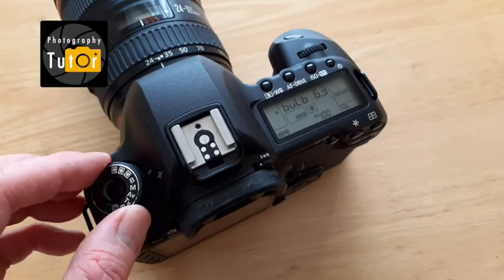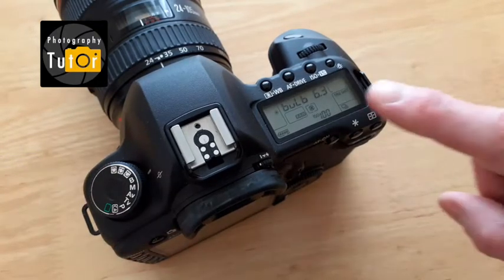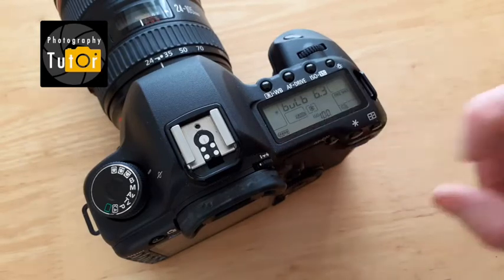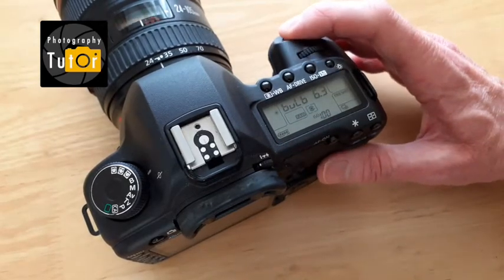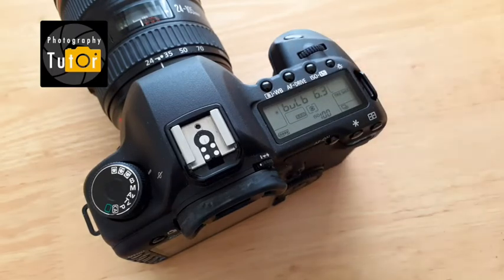Finally, bulb setting. This allows the user to set the desired aperture value and then by pressing the shutter to take the picture, you can hold down to any time value you require. This is for creative or long exposure shots.